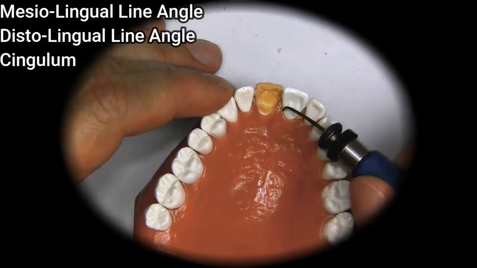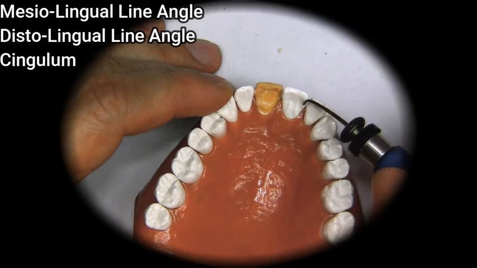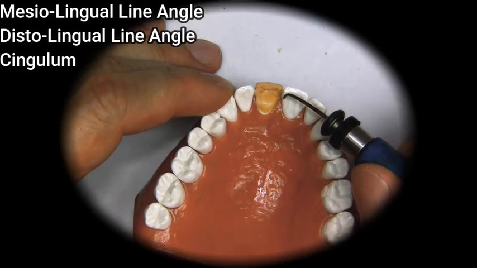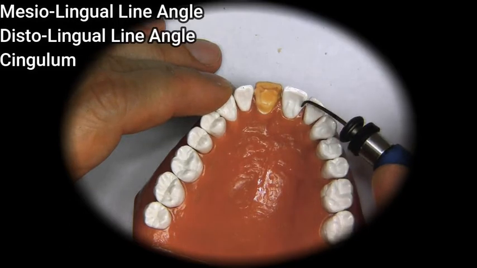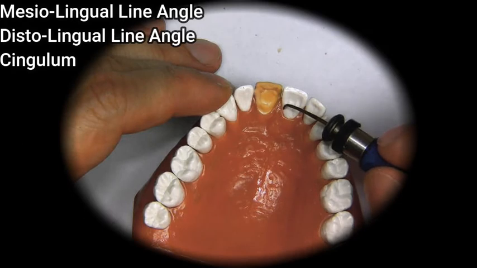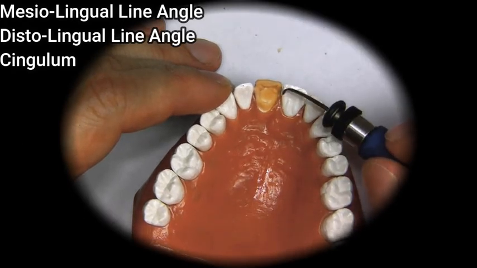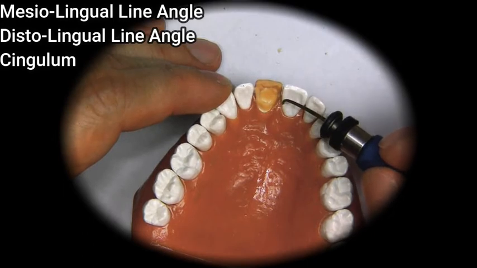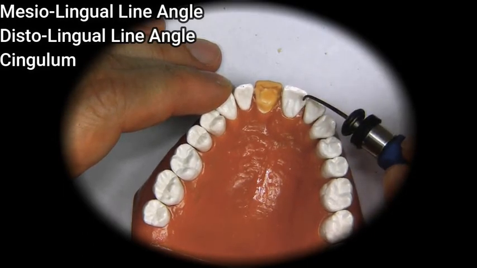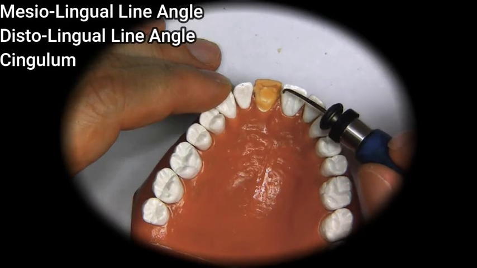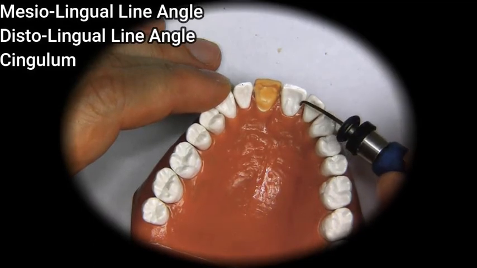This is the mesial marginal ridge, distal marginal ridge. This is also the mesial line angle and the distal line angle. Mesial lingual line angle right here, an angle here. A marginal ridge, distal marginal ridge.